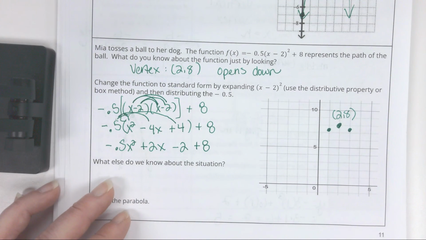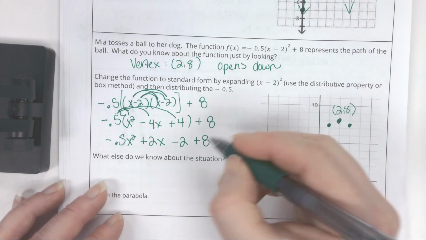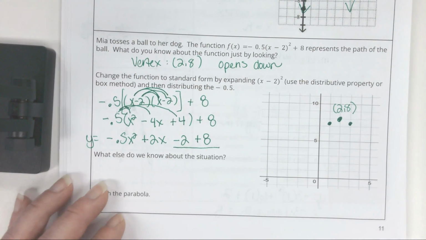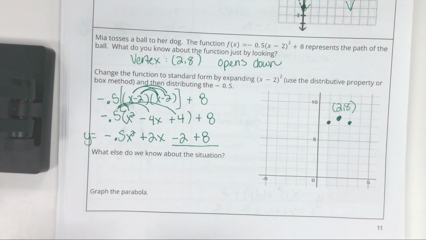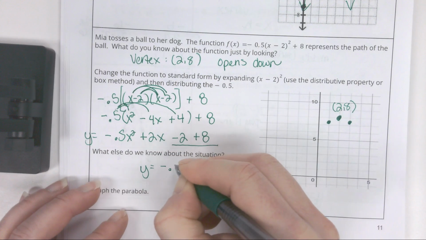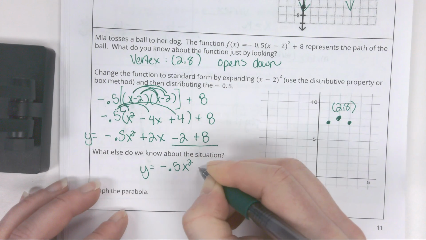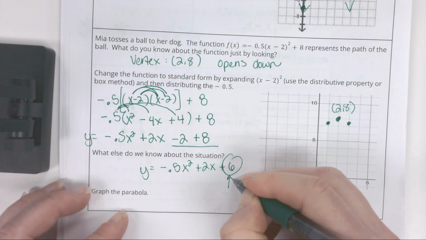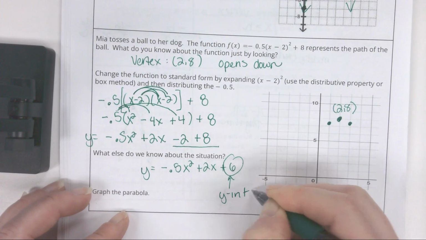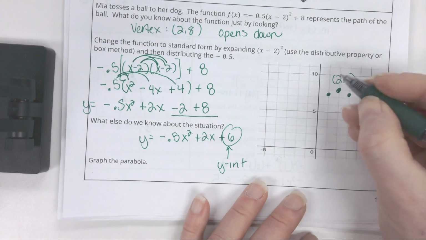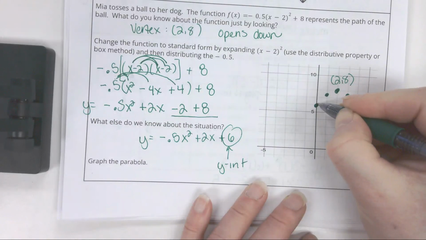Now I'm very close to standard form. We can put these two together. What does that make? 6. That makes a 6, because it goes negative. So what's the y-intercept? 6. So that's my y-intercept. Santos, now I'm going to put my 6 on there.